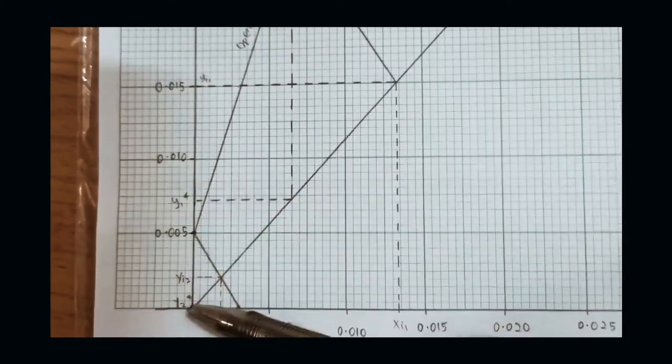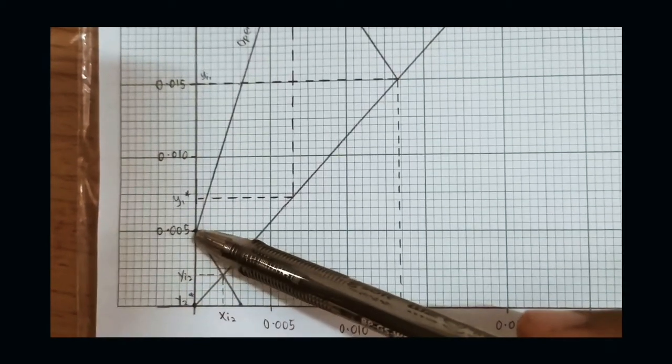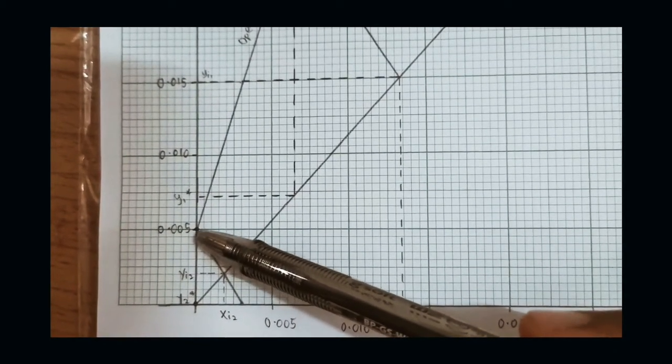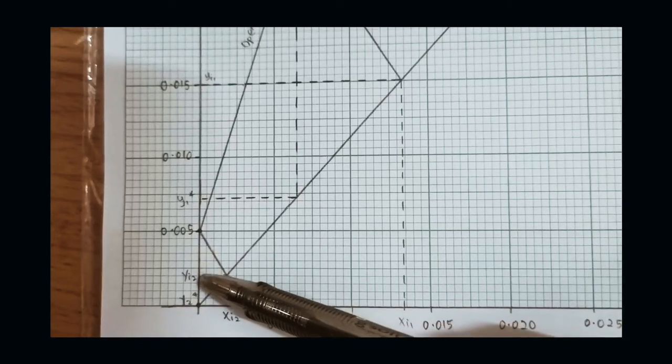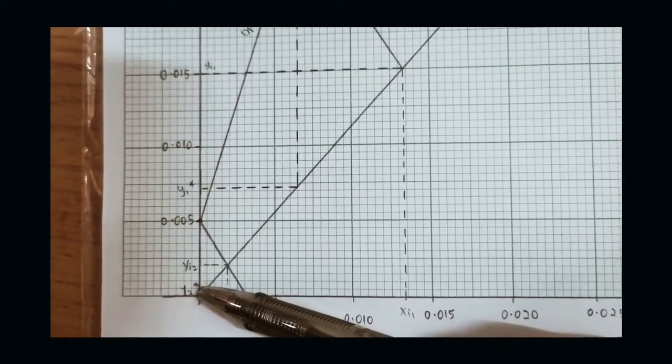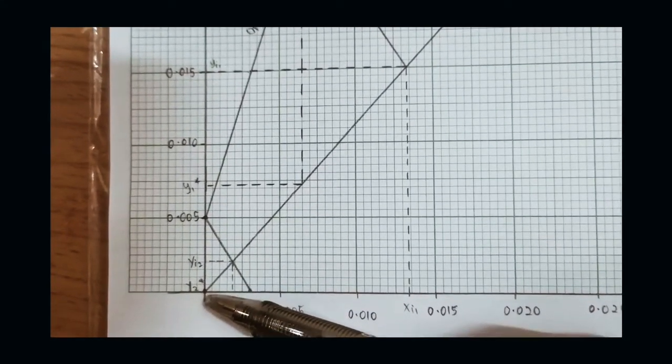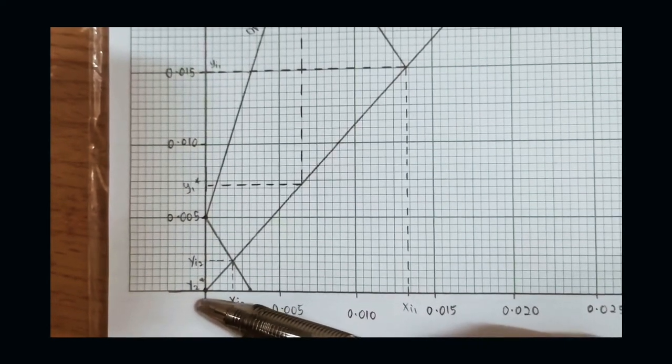First of all, to find y2 star, from the first intersection point, we just draw the line vertically, and we get y2 star equal to 0.